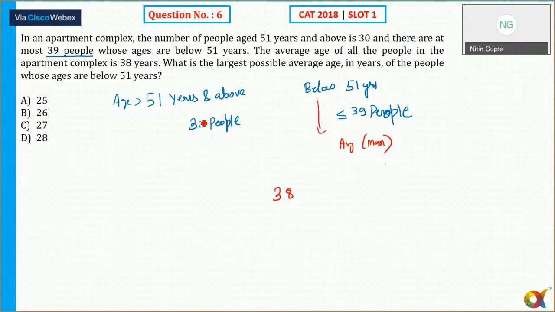If this is maximum, then for the people whose age is 51 years and above, the average should be minimum. So I can take the average to be precisely 51, because it says 51 years and above. Yes or no? So I can assume that for these 30 people, the average is 51. Because for the people who are below 51 years, I need to maximize it, so I'll take this as smaller. Now, what is this value equal to? We have no idea. This is 51, and this is the average which needs to be maximum here.